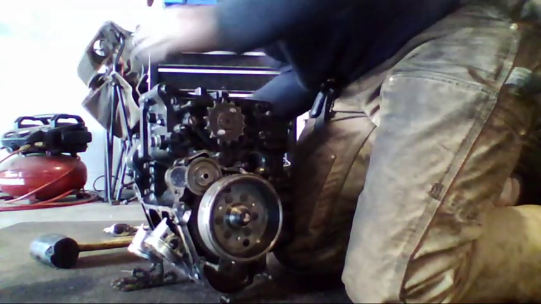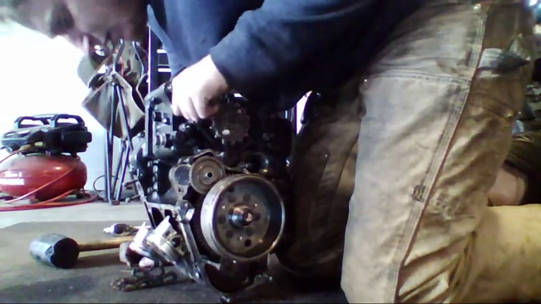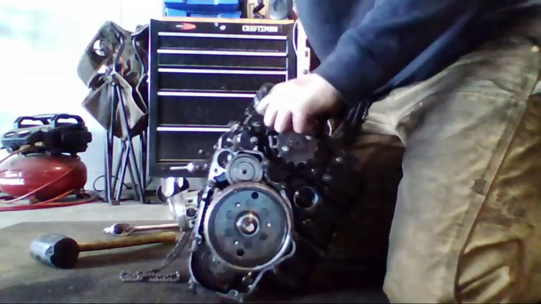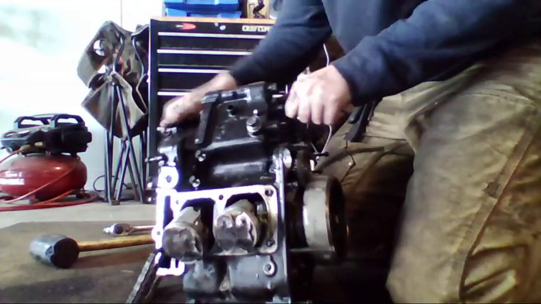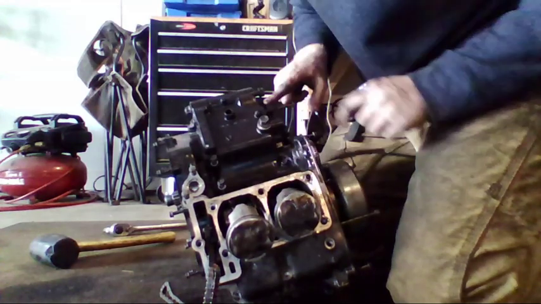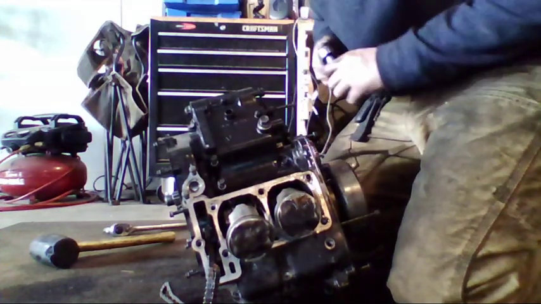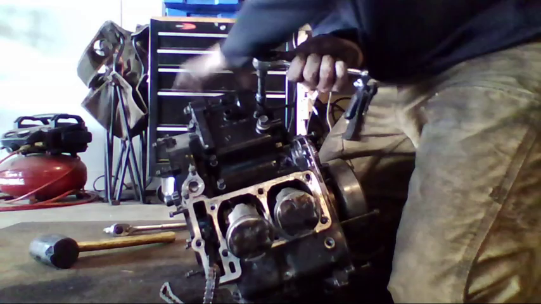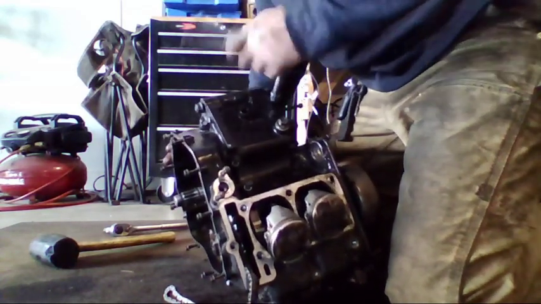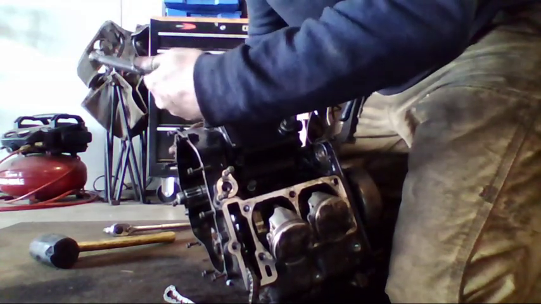Alright, so. Oh, there might be some more bolts around the top here. Maybe that's why. I just noticed those. Like this one, this one, this one, this one. At least there's just the little 10 mils.